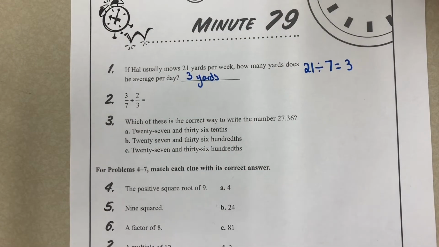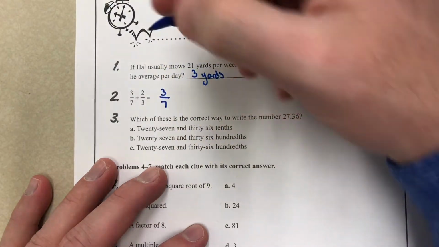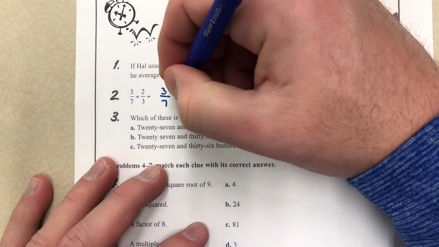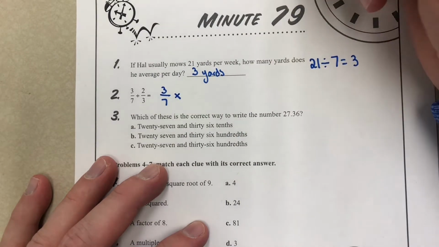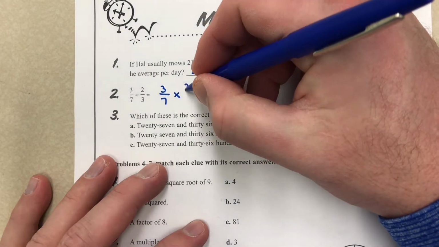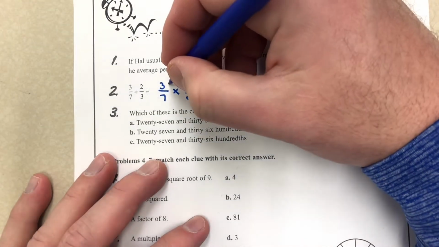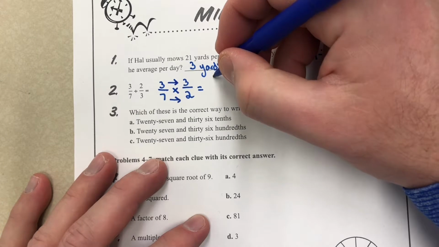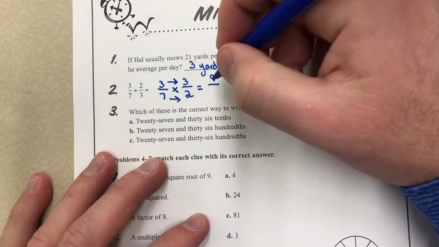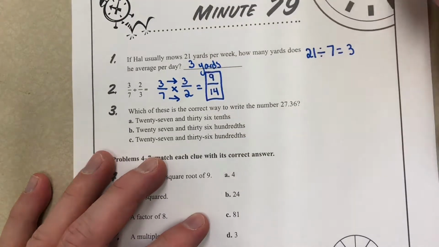Number 2 is a fraction problem using division. So the rule is that when we're dividing fractions, we change the division symbol to multiplication, and then we flip the second fraction, or another word for that is the reciprocal. So if I flip that, that's going to be 3 over 2. And now it's multiplication, and the rule is we just multiply straight across. So we do the top numbers, 3 times 3 is 9. The bottom number is 7 times 2 is 14. So my answer is going to be 9 over 14.